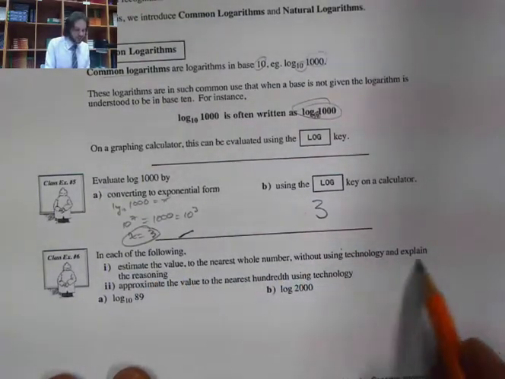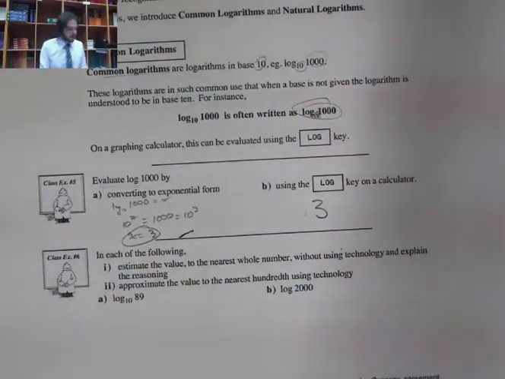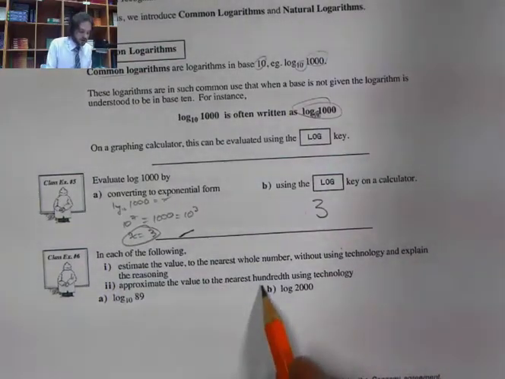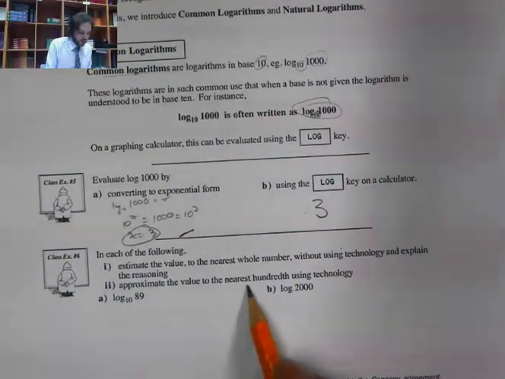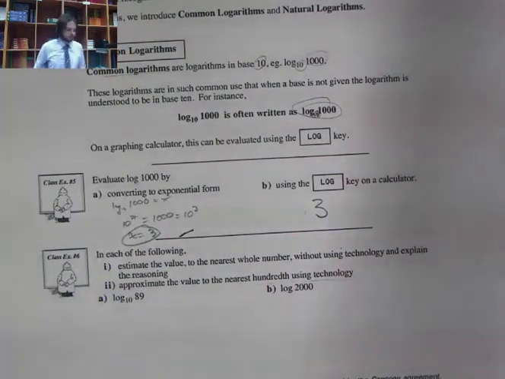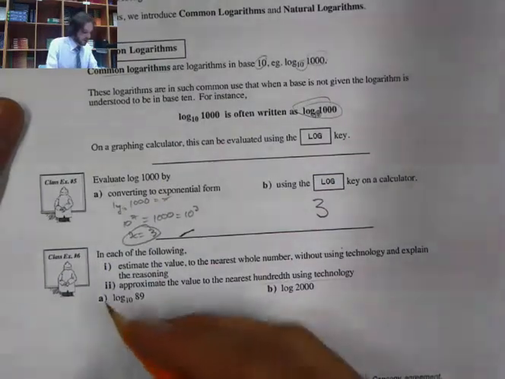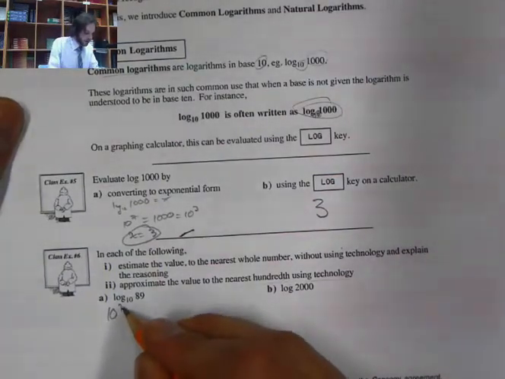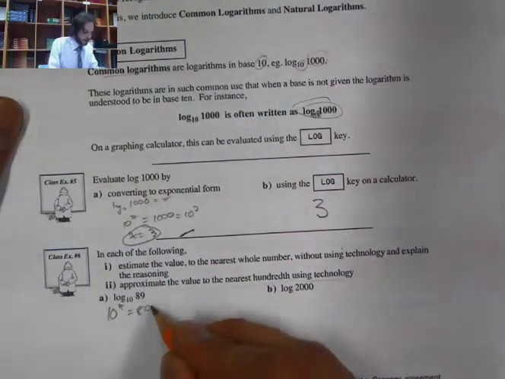Okay? Next one here says, in each of the following, estimate the value to the nearest whole number without using technology and explain the reasoning. Then number 2, approximate the value to the nearest hundredth using technology. Okay, so the first one, let's take a look at this.